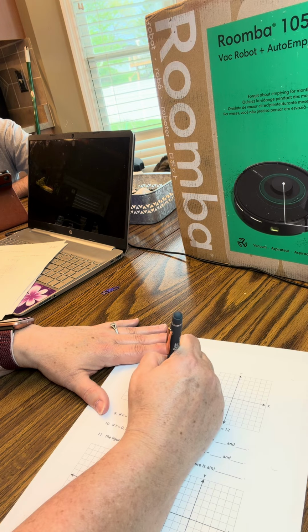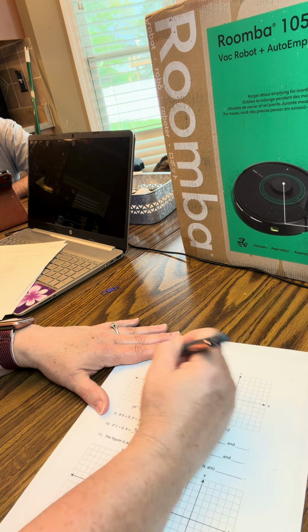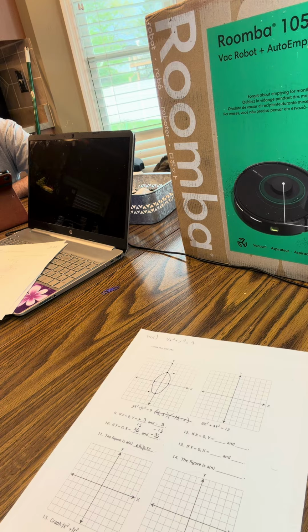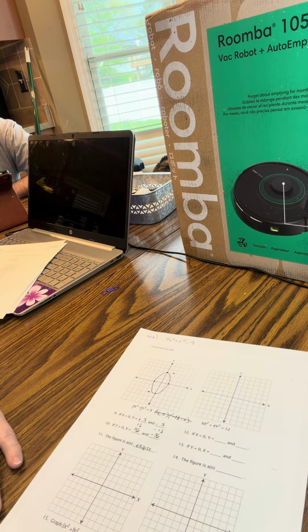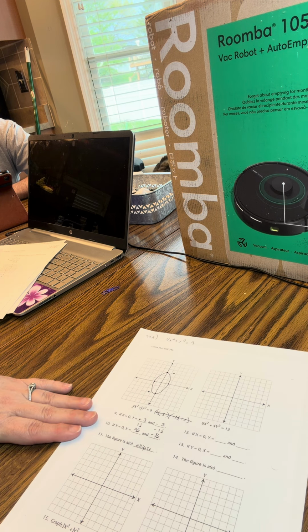So ignore those points that I gave you to begin with. I forgot we're not there yet in this class. So that is how we draw our ellipse for this one.